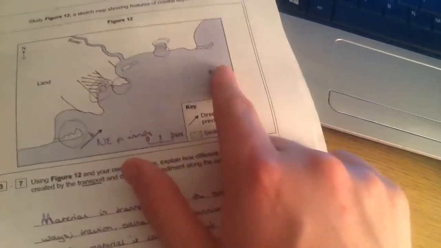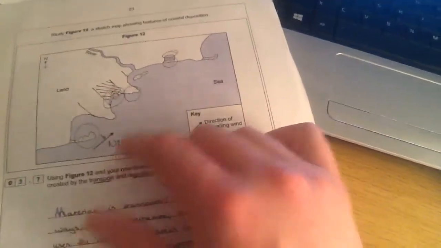And this is a really good use of the figure, because you can see here the direction of the prevailing wind, the most common wind direction, is in that direction. It's going towards the northeast. So if it's going towards the northeast, we say that it's a southwest prevailing wind, because you say the wind direction that it's actually coming from. So it's coming from over here, so it's coming from the southwest. So brilliant use of the figure would say that they extend eastward due to the southwest prevailing wind.